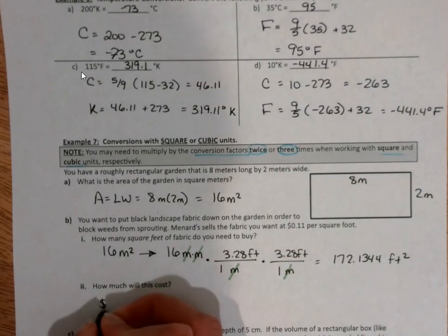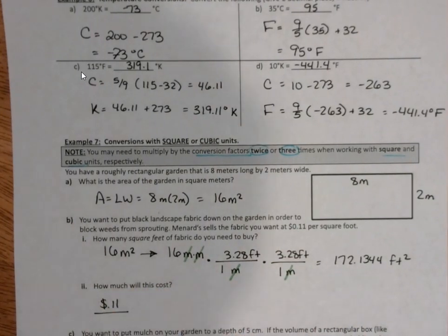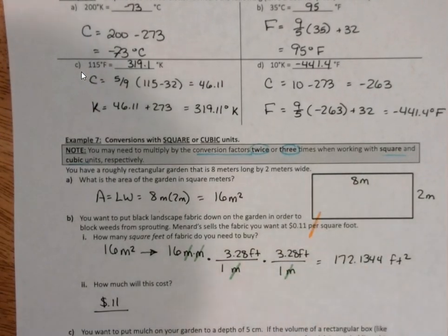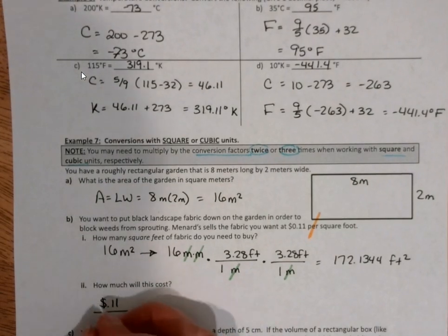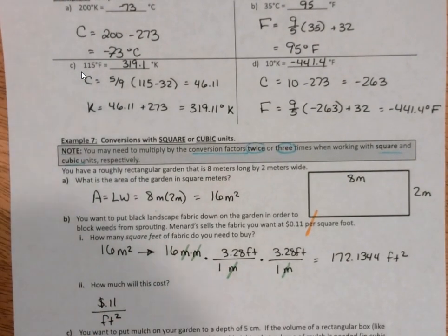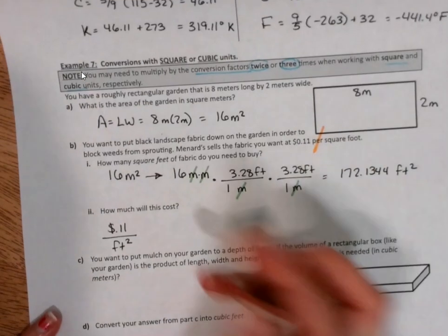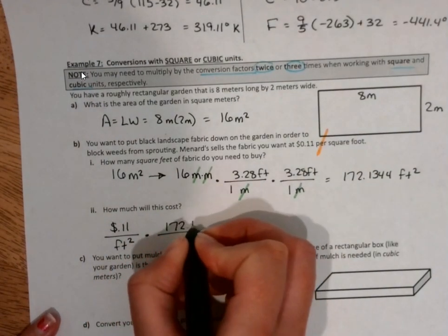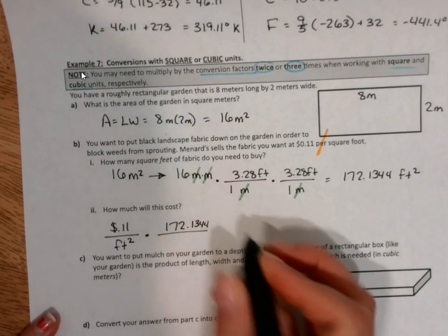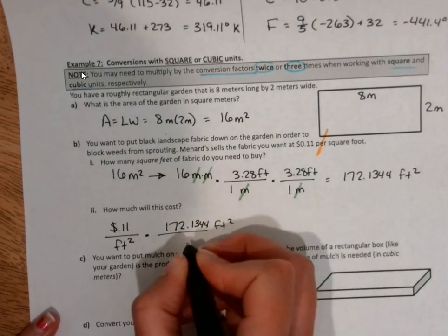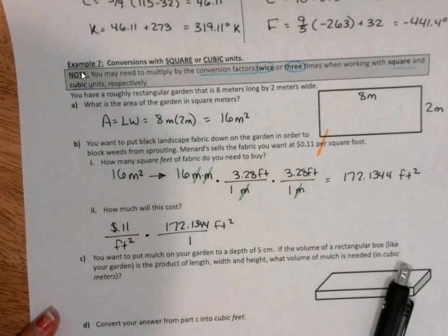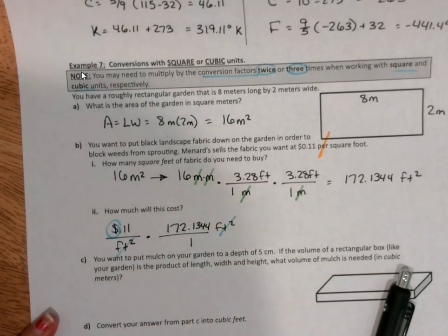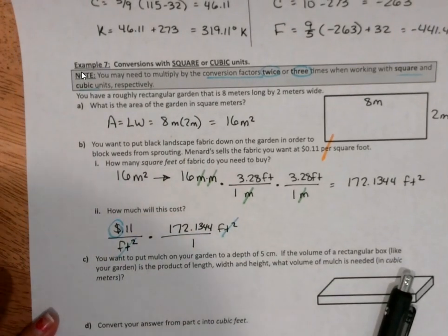So if I write my units, that's 11 cents per. Remember that per is a division word, so it puts square feet in the bottom. If I multiply that by the number of square feet, 172.1344 square feet, over 1, then square feet will cancel, and the units I'm going to be left with are dollars, which is exactly what I want. How much will it cost?